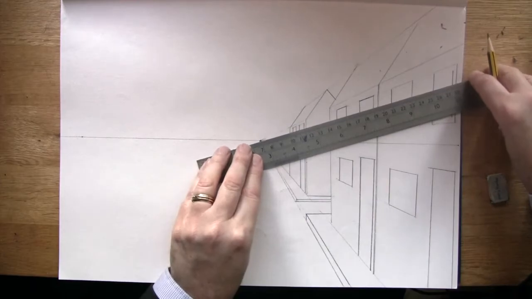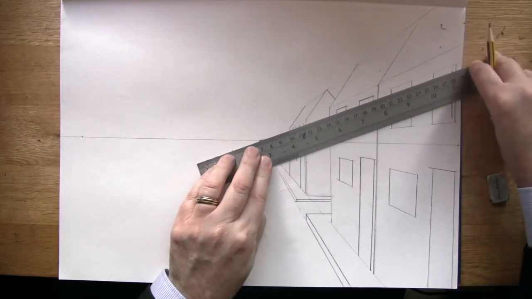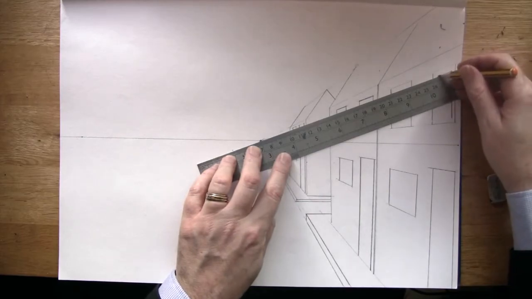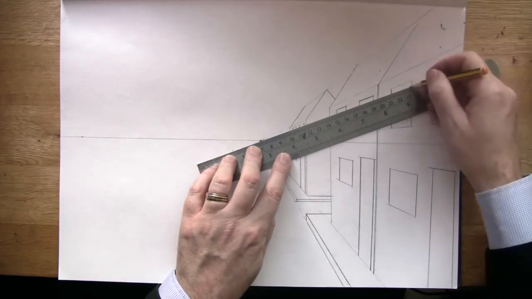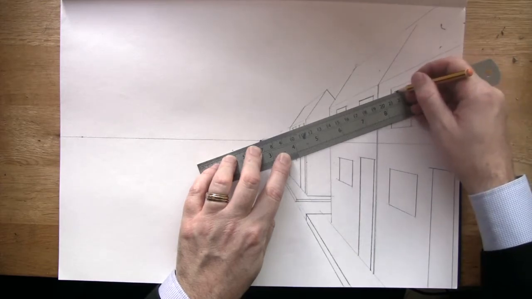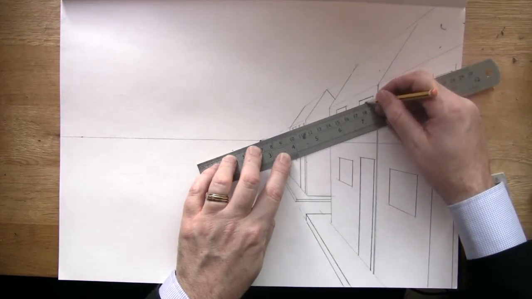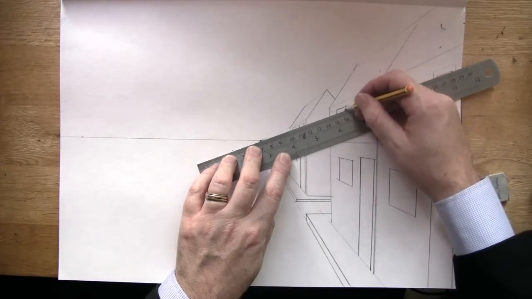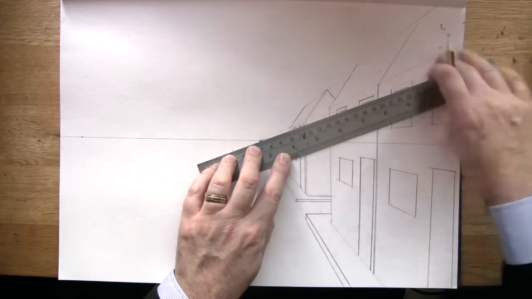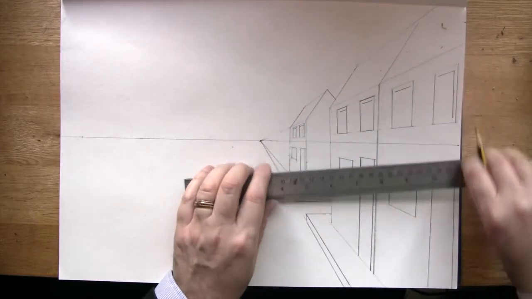I'm going to join it up to the vanishing point. And then I'm just going to draw the lines in where they should be on each of the windows. So the first window, the second window. On that, I'm leaving a gap on either side to draw lines down. Okay. And the same on the bottom.